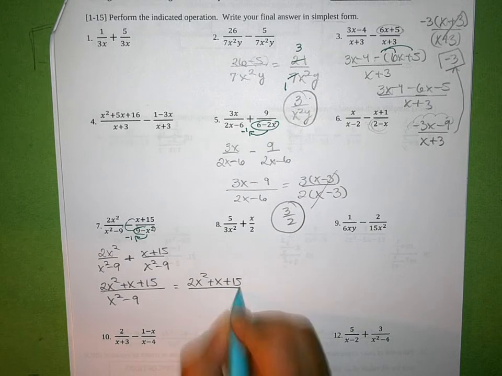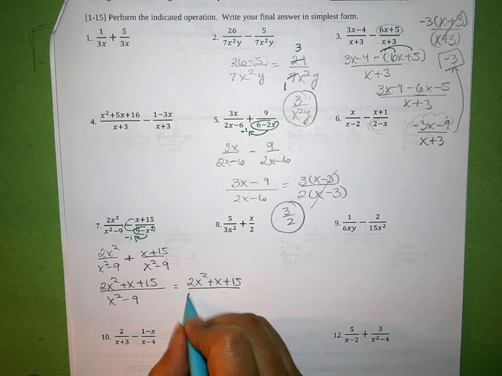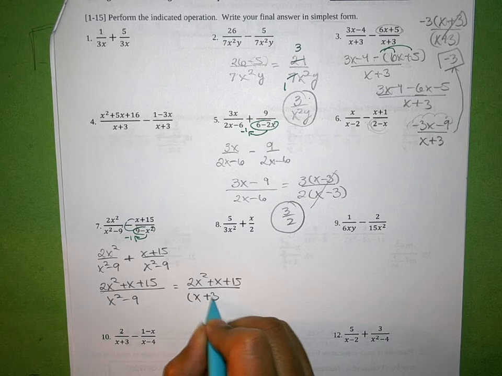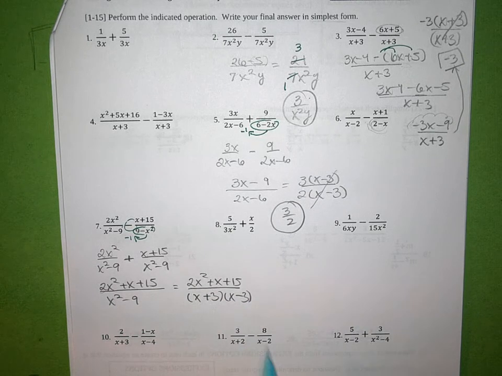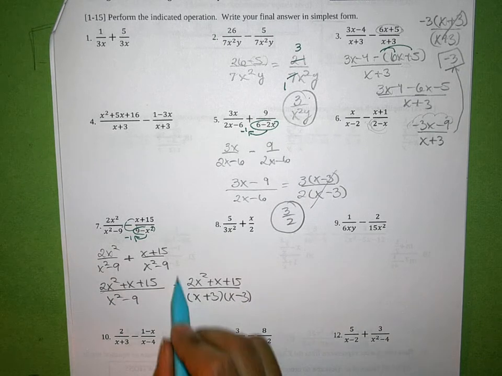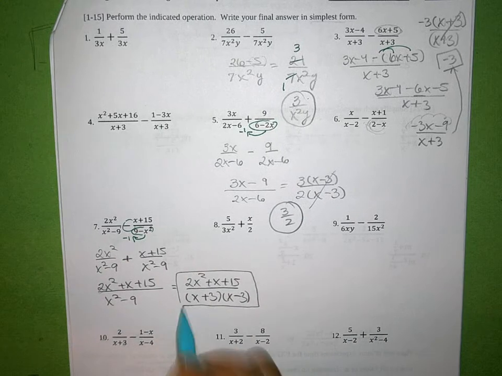You can try and try. I could tell you right now that doesn't factor. X squared minus 9 is x plus 3, x minus 3. Nothing reduces, so that is it.